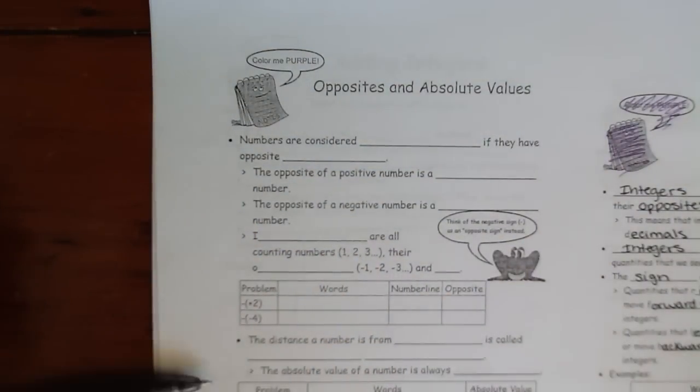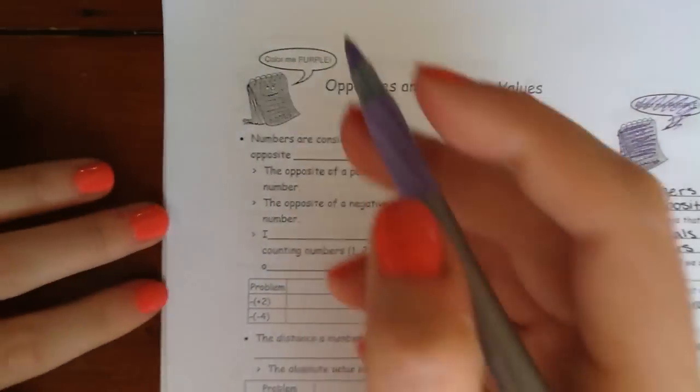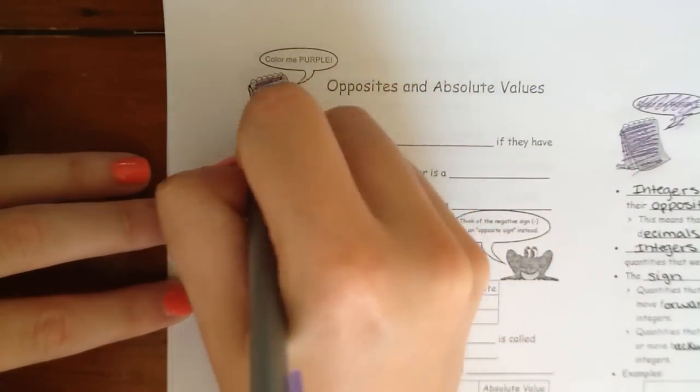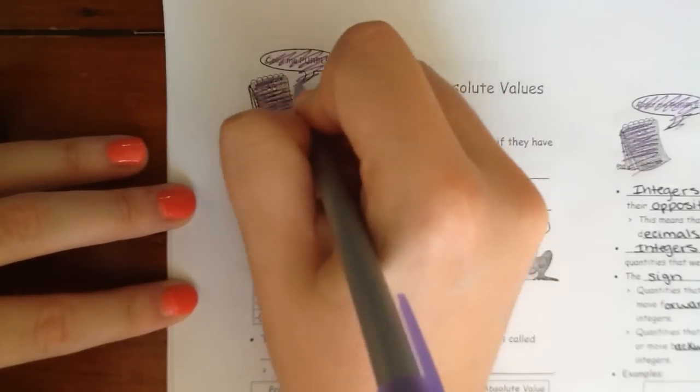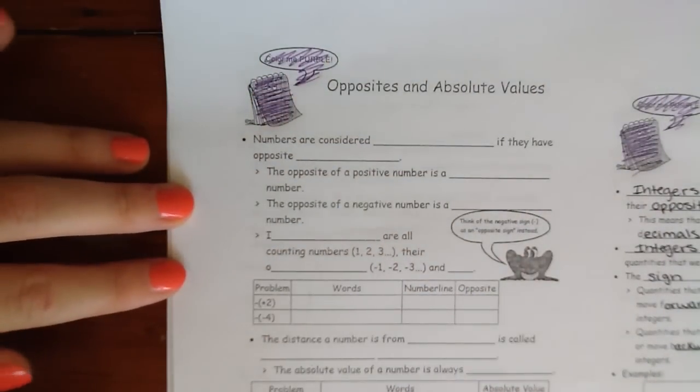In today's video, we're talking about opposite and absolute values. We're still in Unit 1, so we're still coloring purple. Alright, opposites and absolute values.